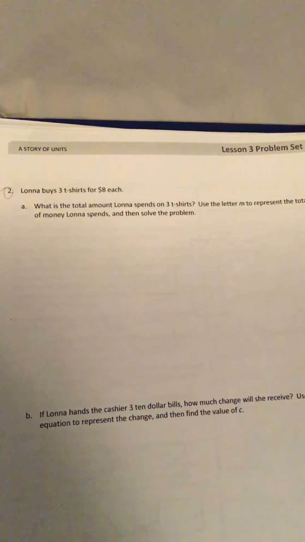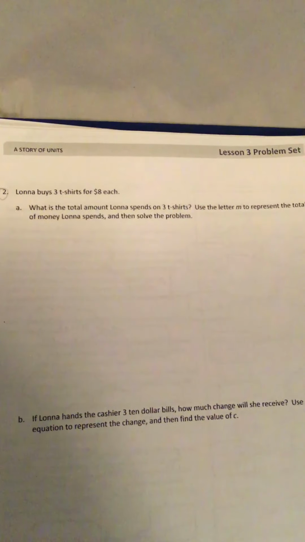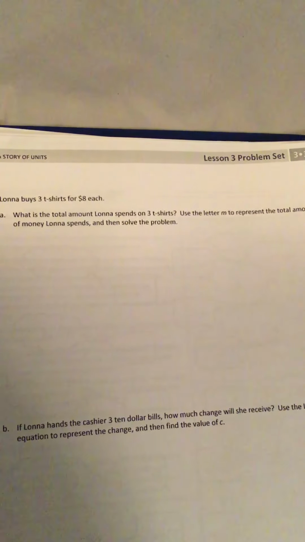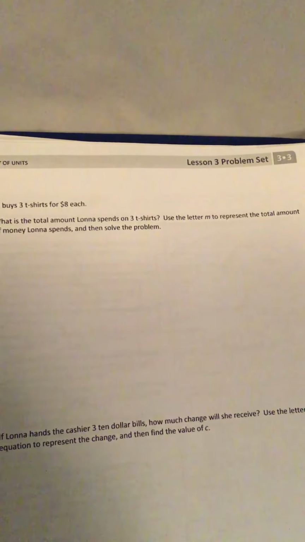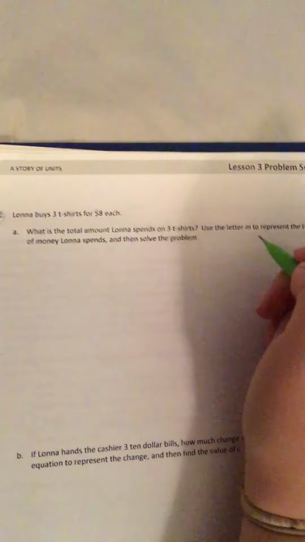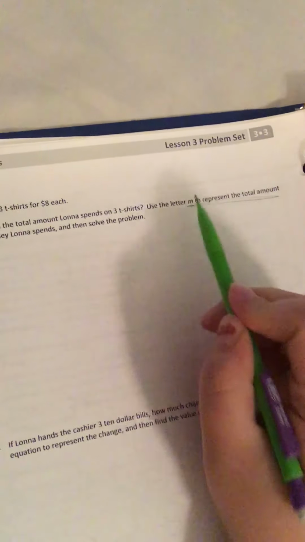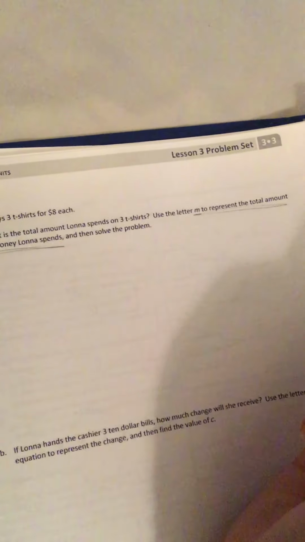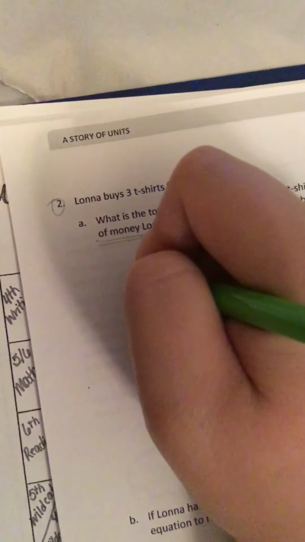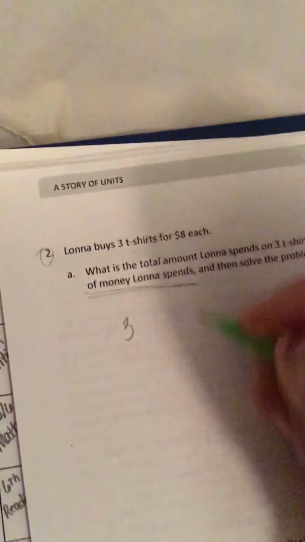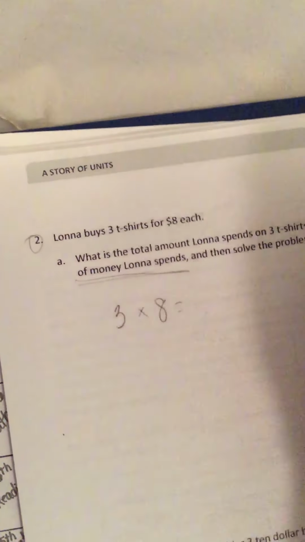Then we're going to go to this problem right here. It says Lana buys 3 t-shirts for $8 each. What is the total amount Lana spends on 3 t-shirts? Use the letter M, so I'm going to underline that, to represent the total amount of money Lana spends, and then solve the problem. So if Lana buys 3 t-shirts and they all cost $8, she spent M amount.